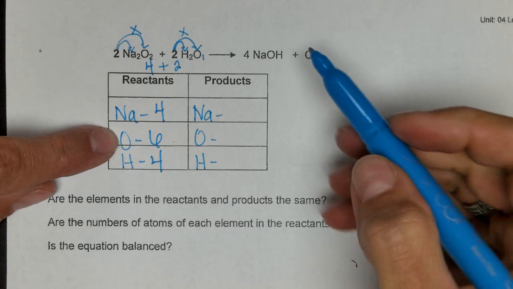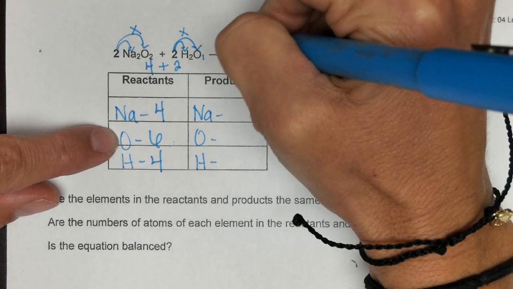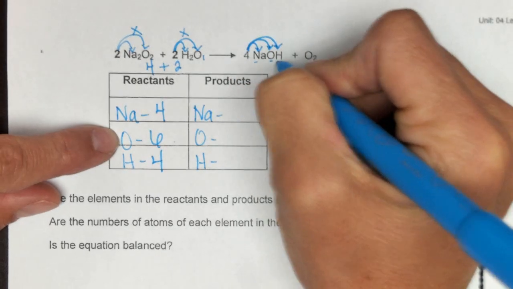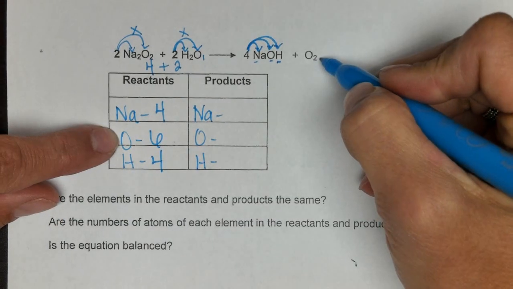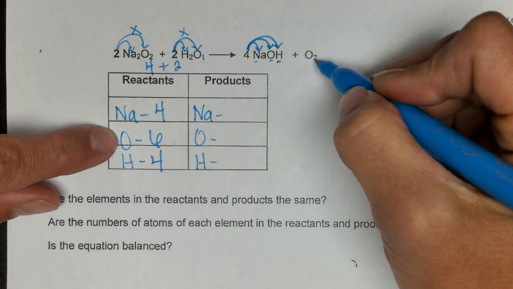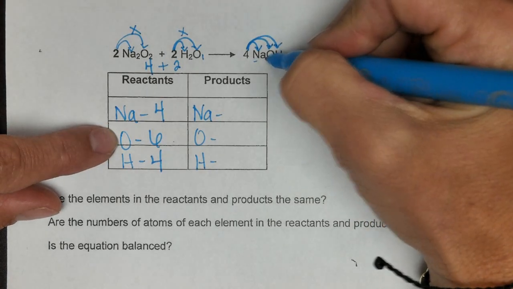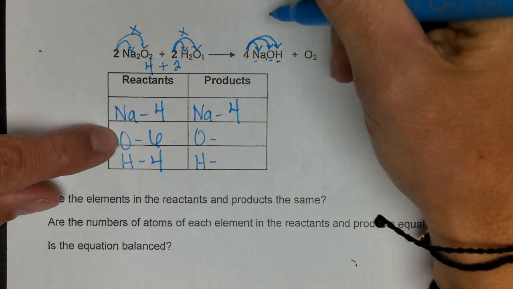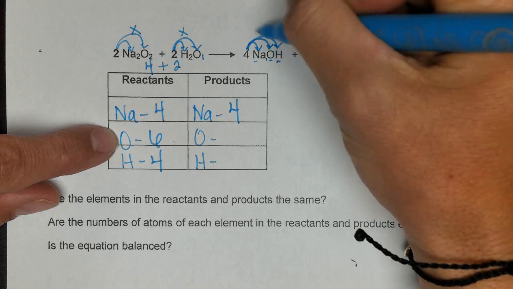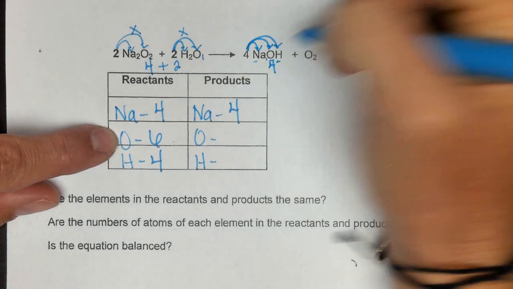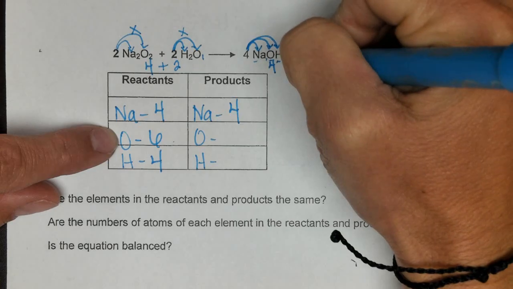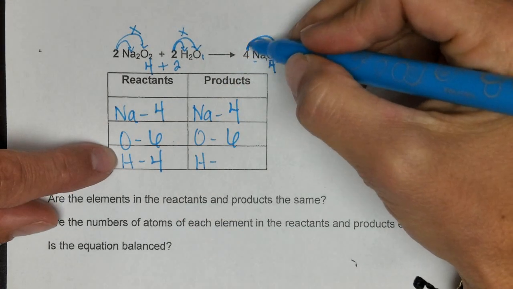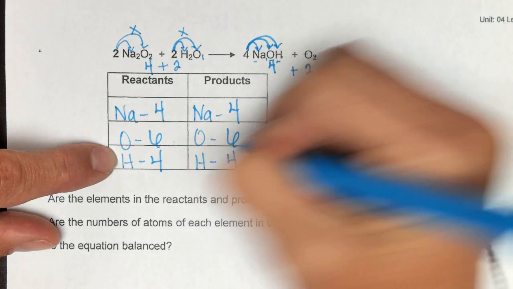On the other side, this 4 coefficient, you multiply by everything behind it. So again, remember your capital letters. Again, I have an oxygen over here, so I'll add the 2 once I'm done multiplying. So an understood 1 for subscript, so 4 times 1 would give me 4 sodium. Here I have 4 oxygen, so 4 times 1 would give me 4. And then here I have 2, so 4 plus 2 would give me 6 oxygen. And this hydrogen, 4 times 1, would give me 4.